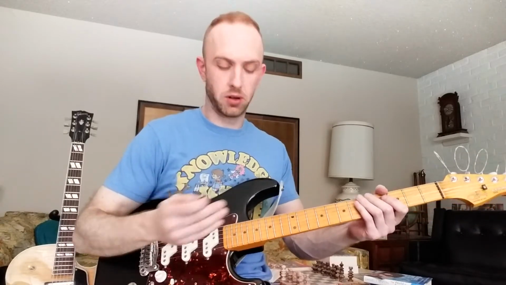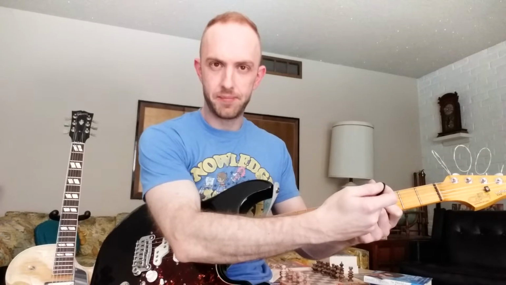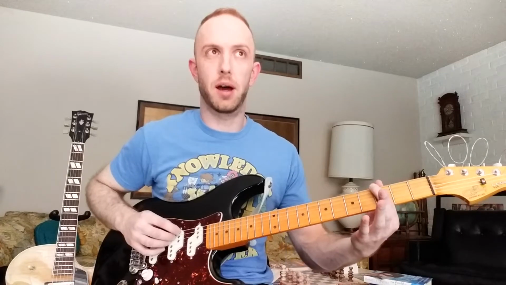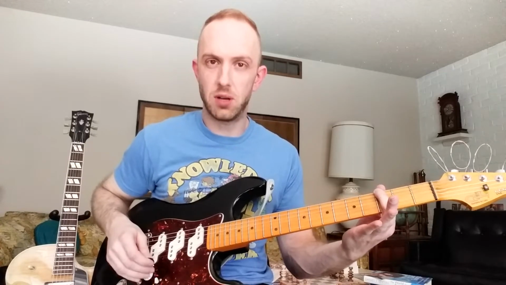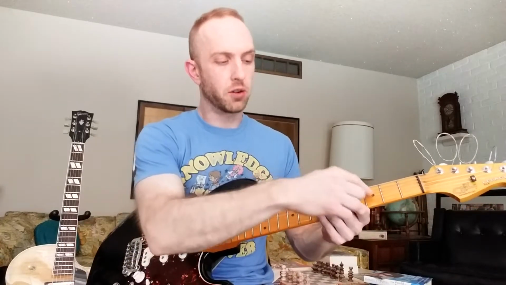When you can find the note you're looking for before the 12th fret, then it's really easy to find it above the 12th fret. Let me demonstrate. On the 3rd fret, in part one, I showed you how to find this G right here. That's on the first dot.